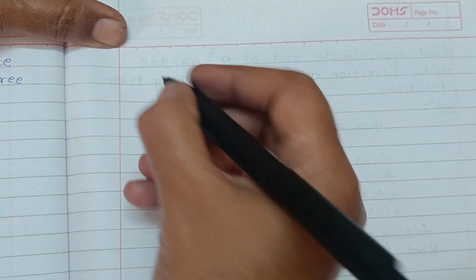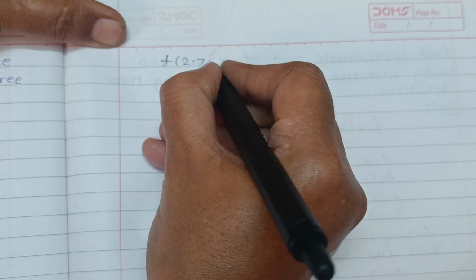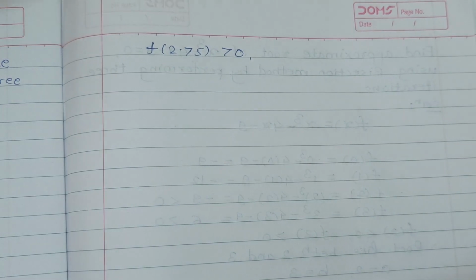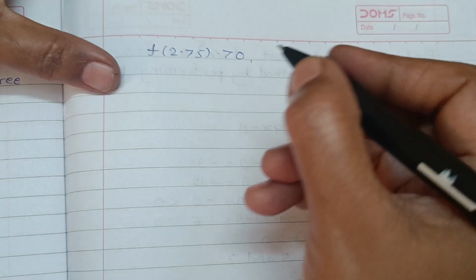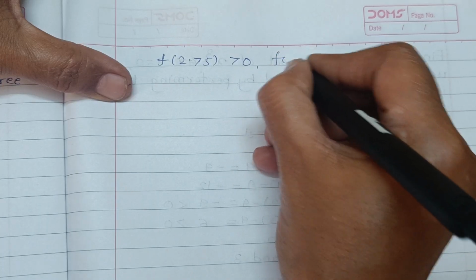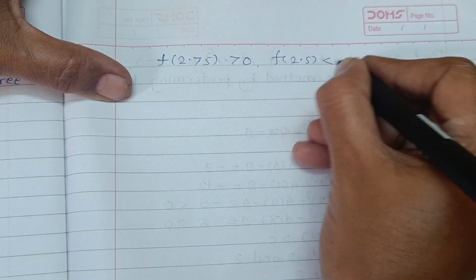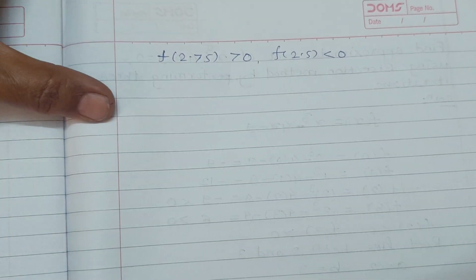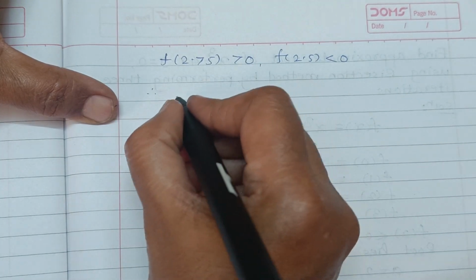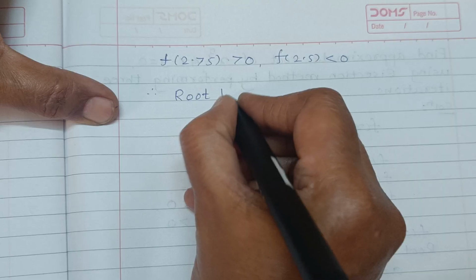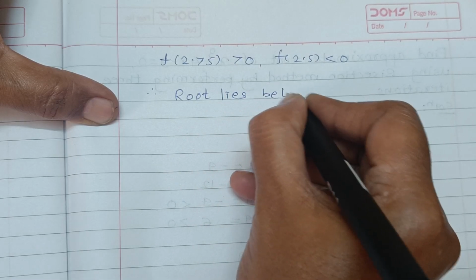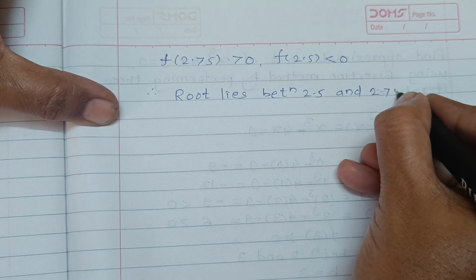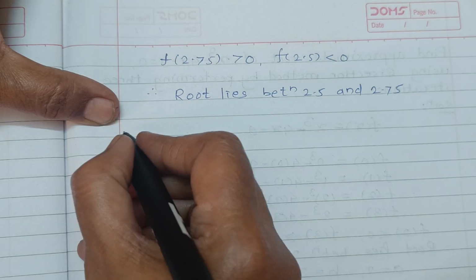Now f of 2.75 is greater than 0 and previous less than 0 value is for 2.5. Therefore root lies between 2.5 and 2.75.